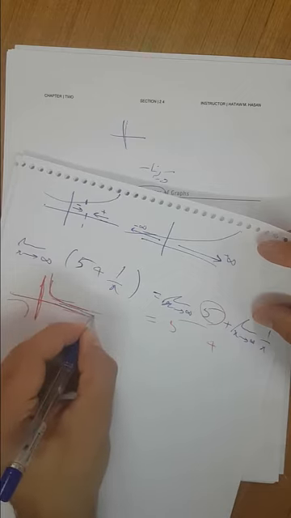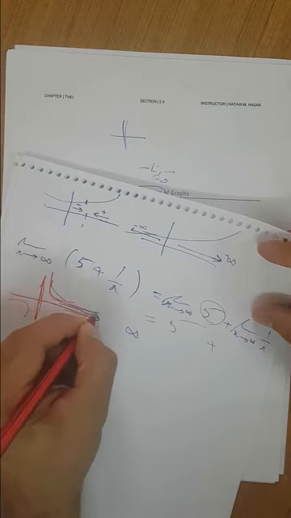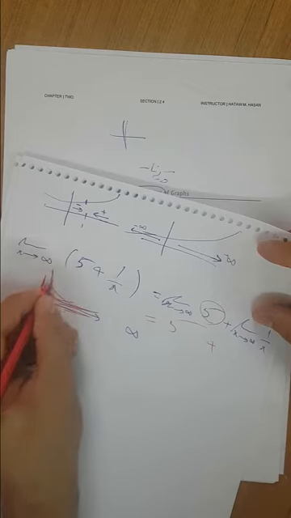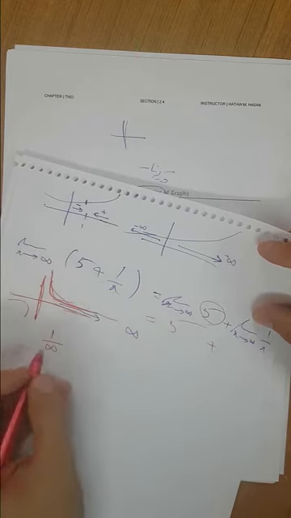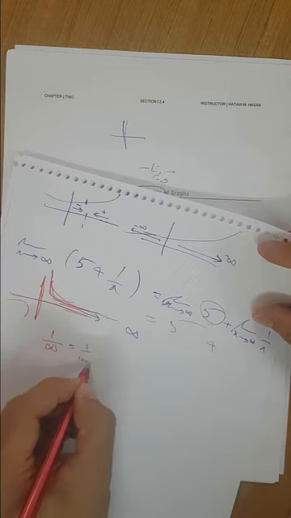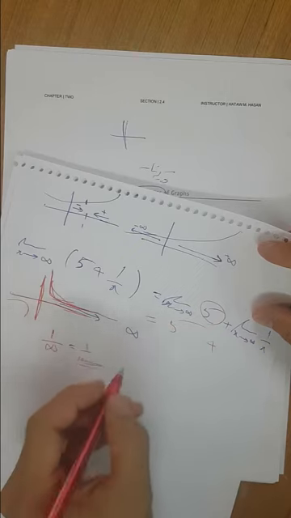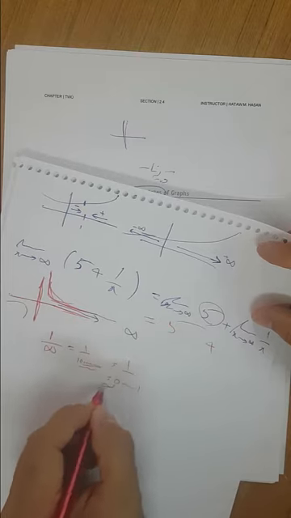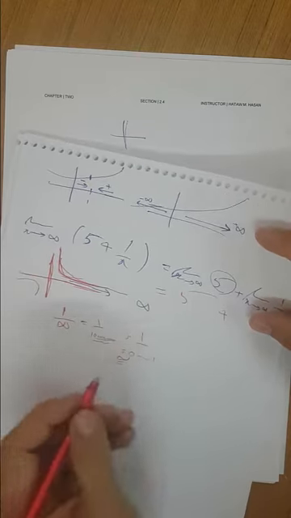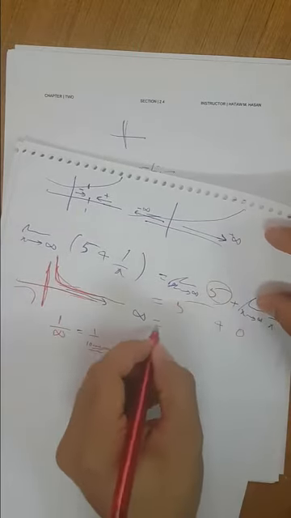As x approaches infinity, look at the graph. The curve is going where? Over the y-axis, from the largest to the smallest, nearly to 0. In other words, put 1 over 100, 1 over a million, and go on. You get something very, very small, which can be considered to be 0. That's why we say 1 over x is equal to 0, and the result will be 5. Okay, dear? That's about the first.